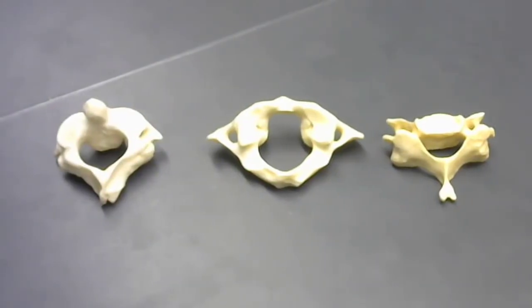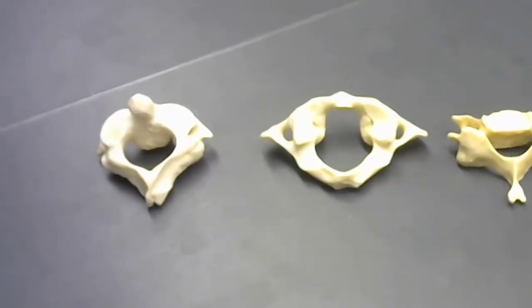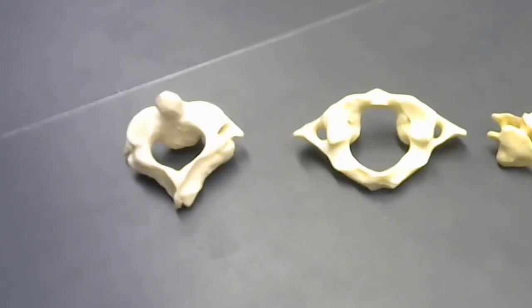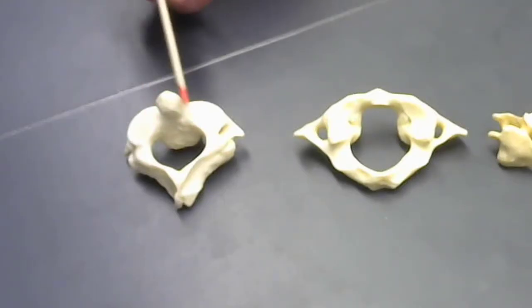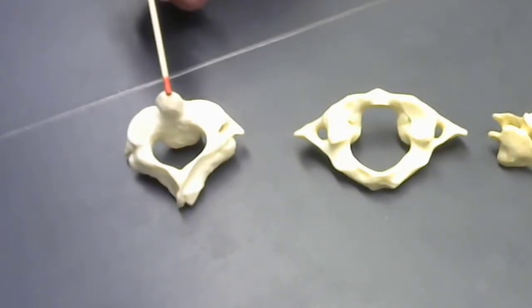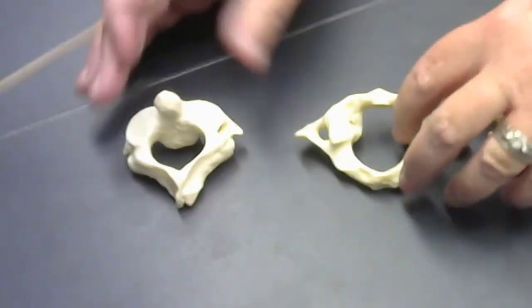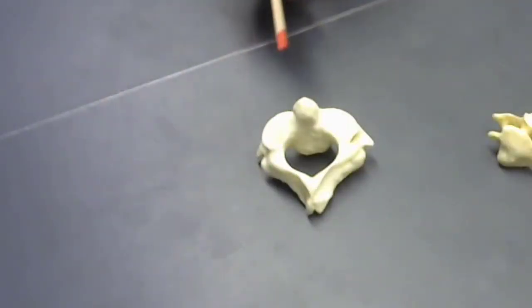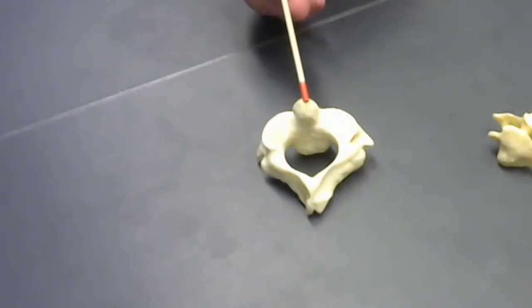My C2, instead of having no body, has kind of a double body. And it has this phallic looking thing. This is called the dens. So this is the axis, C2.